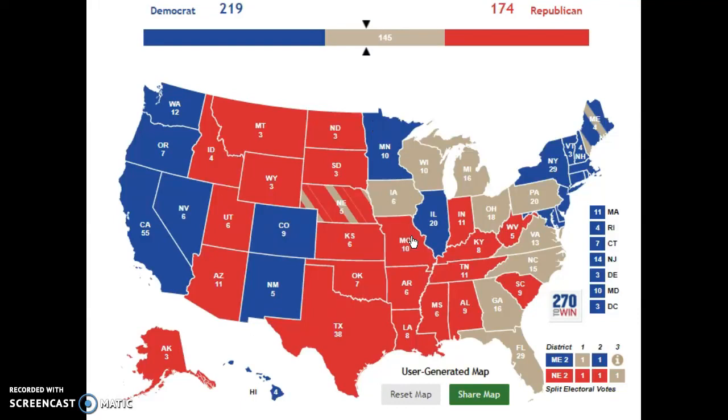Missouri, I'm going to give it to Ben for the same reason that I gave Arizona to Ben. And I'm going to give this one electoral vote in Nebraska to Ben as well. I'm also going to give Georgia to Ben. So here now, we're left with these states.